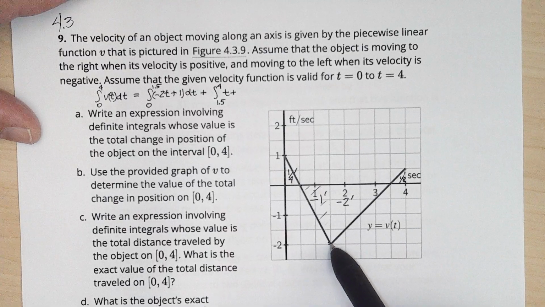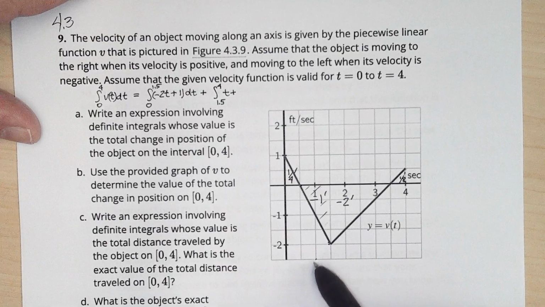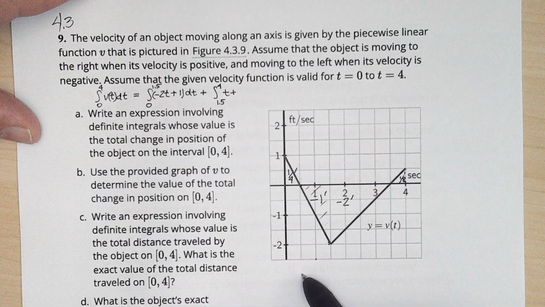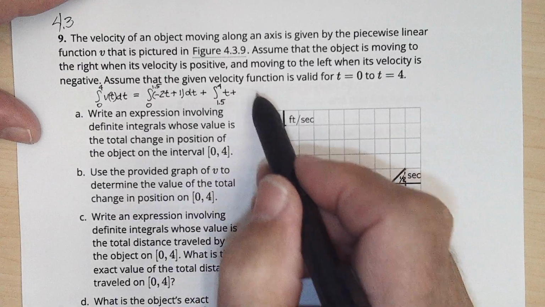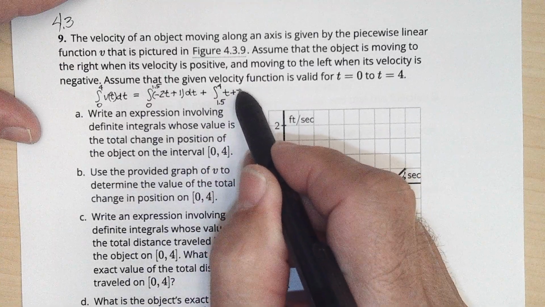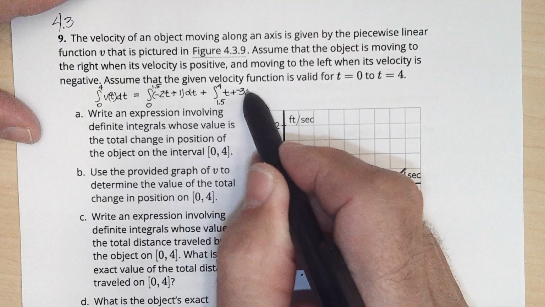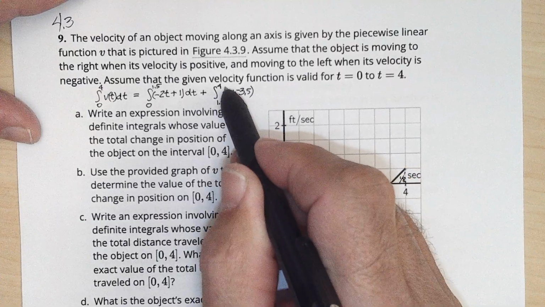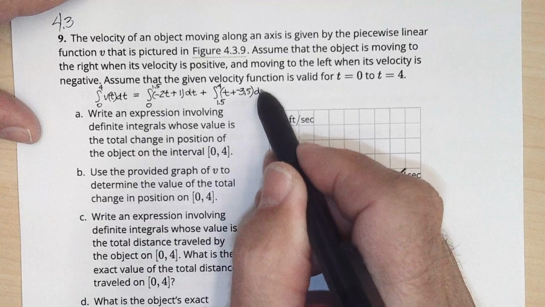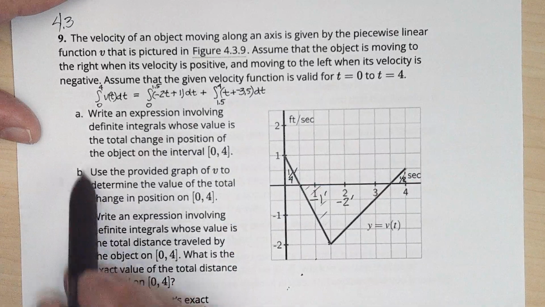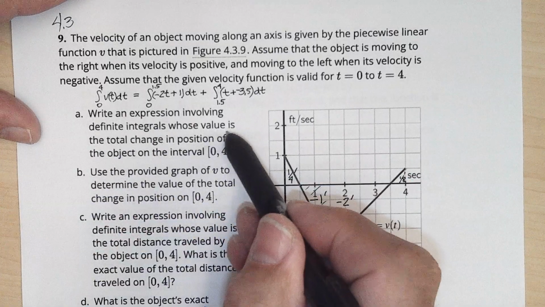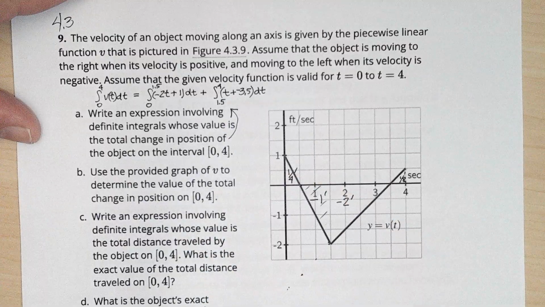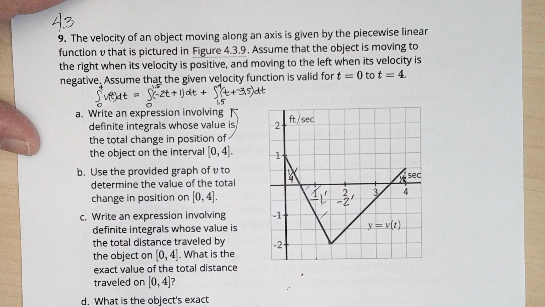It's going 1 for 1, so this would be down a half, so that's minus 3.5, t minus 3.5 dt. So there's a better expression for the total change in position.